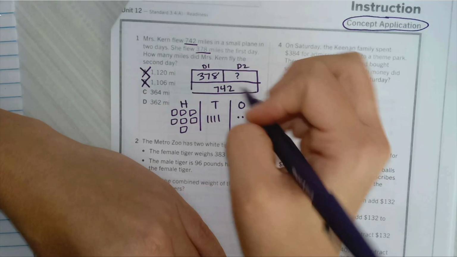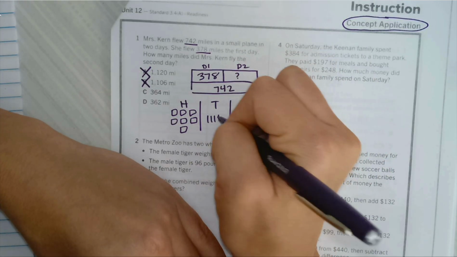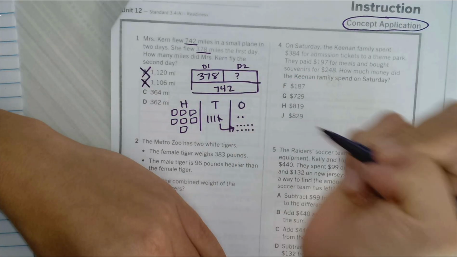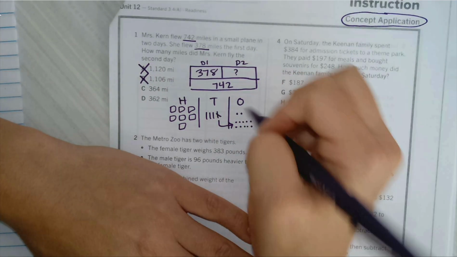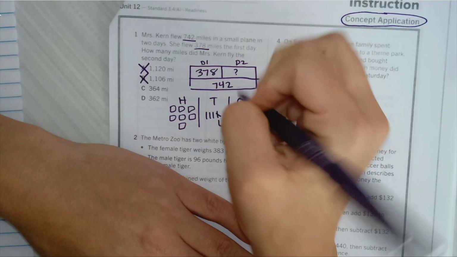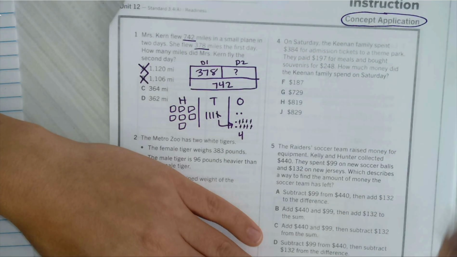So let's separate. 8, oh, I don't have 8. I'm going to take a 10. 1, 2, 3, 4, 5, 6, 7, 8, 9, 10. And now I can take away 8. 1, 2, 3, 4, 5, 6, 7, 8. I'm left with 4.